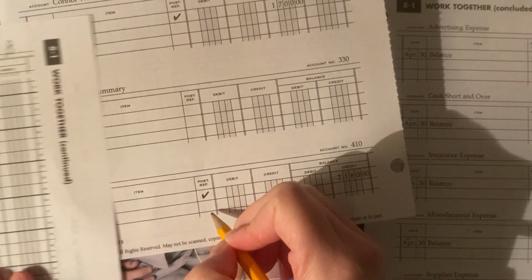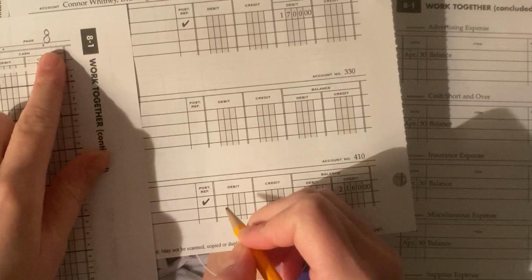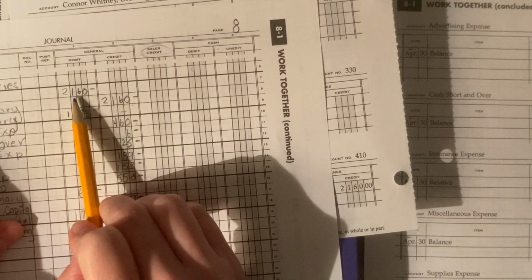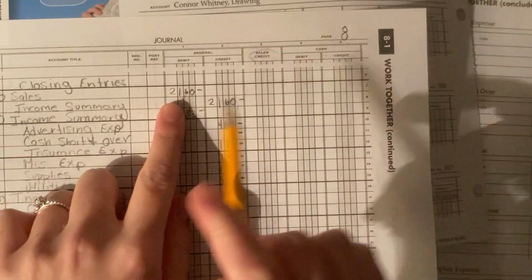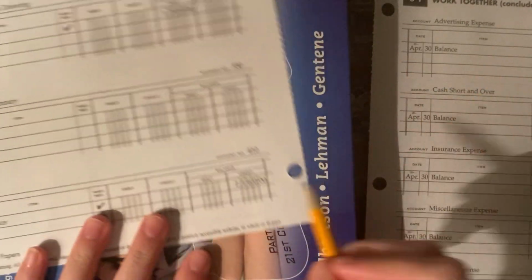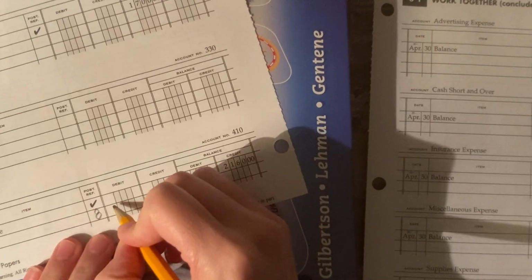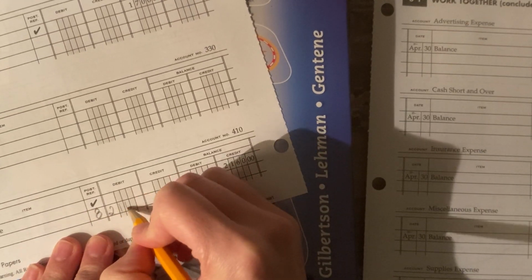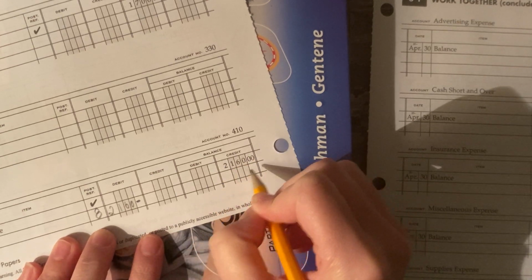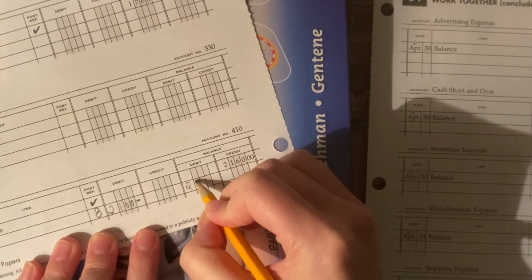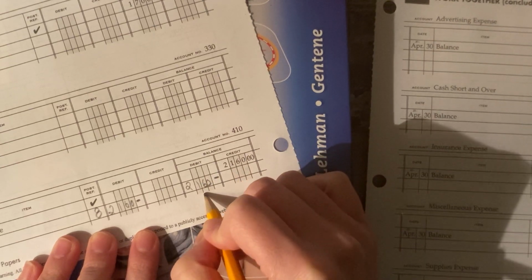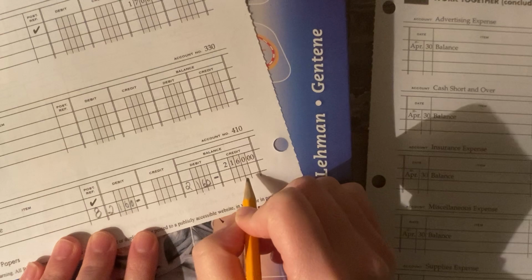The post reference is page 8 of our journal. Now we look, is this a debit or a credit? It's a debit. The sales is a debit, 2,160. These are already there from previous posting. So if I debit this 2,160, what do I get? 0, a 0 running balance.